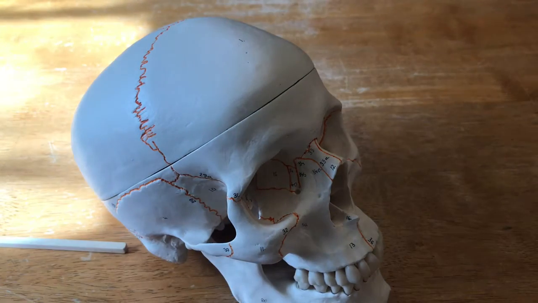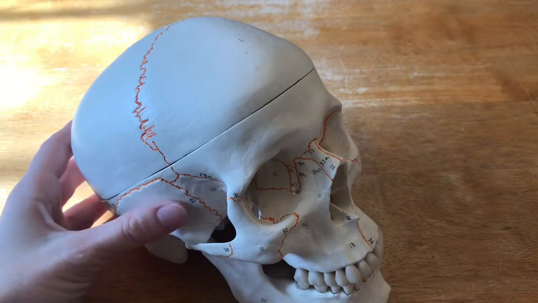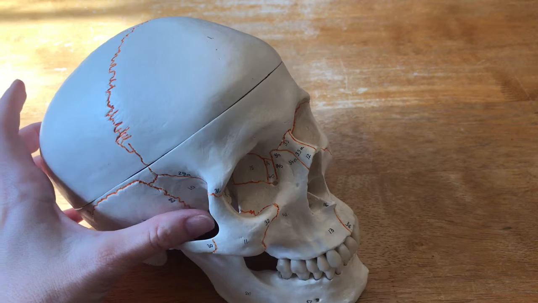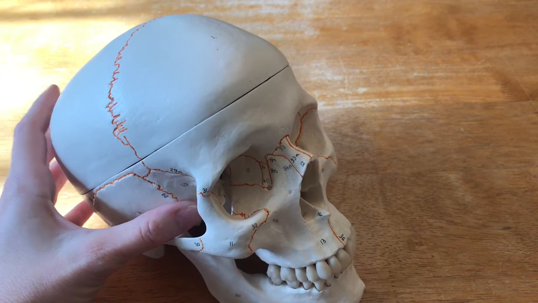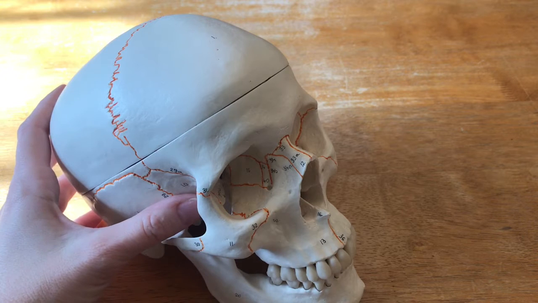This video is a tutorial for bones of the skull that you will need to know for your lab practical. So I'm going to go through this model with you based on information from your lab handout. You can also refer to your lab manual to help identify these structures.